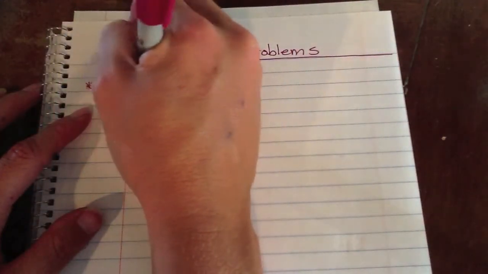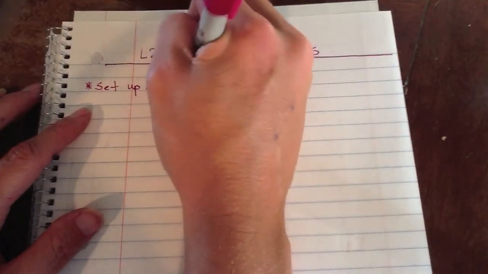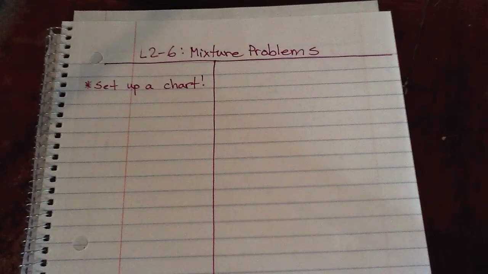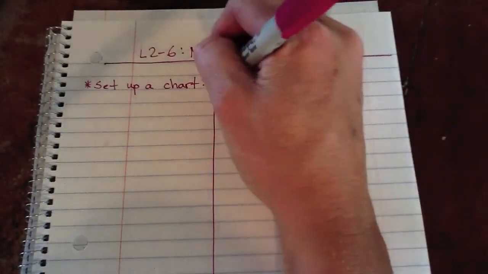First thing, you're going to set up a chart every time. And I'm going to go ahead and just give you the first example so that I can show you how to set up the chart with an example. So this is example 1.